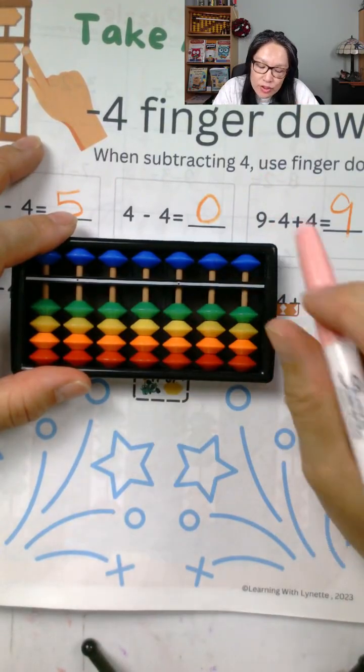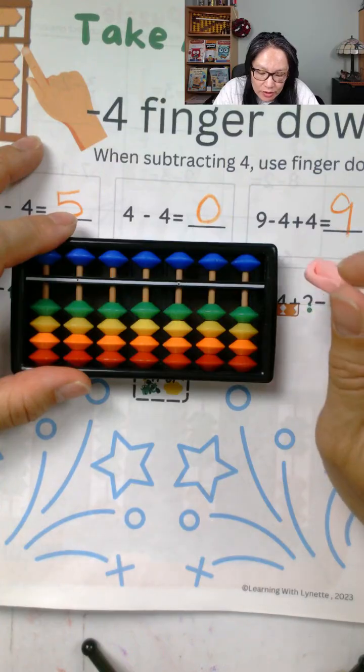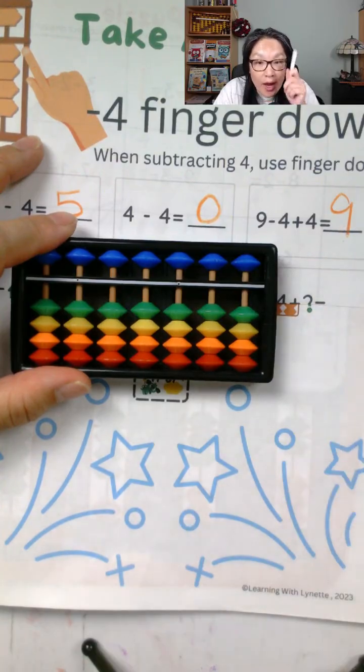But I only do, just so everybody knows, I only do arithmetic. I only do adding, subtracting, multiplication, division. But I don't know.